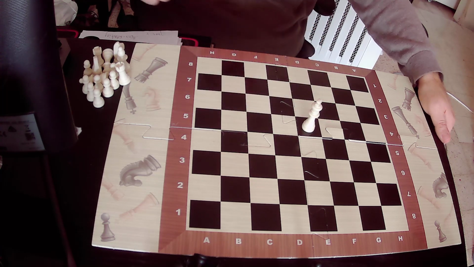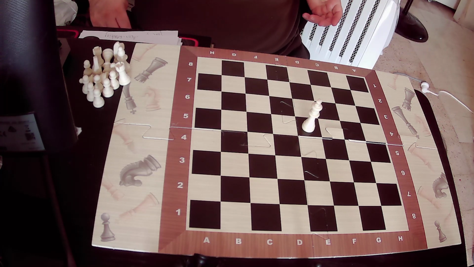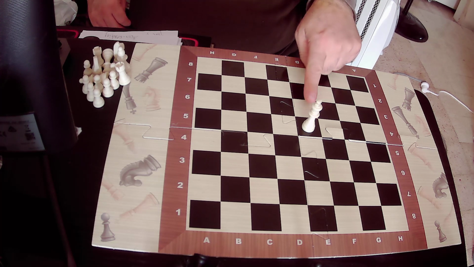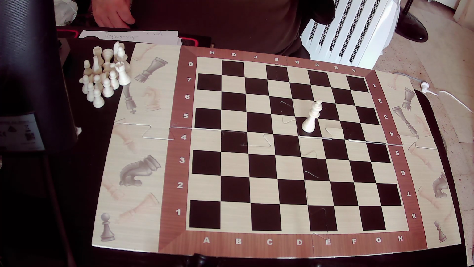So in total he has 8 squares that he can move to from the square d4.